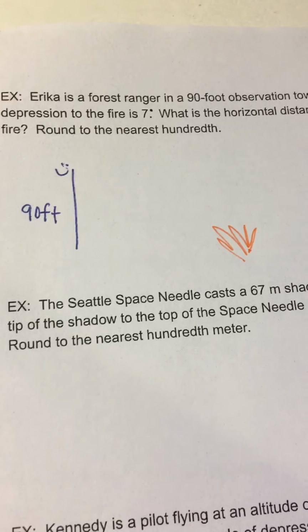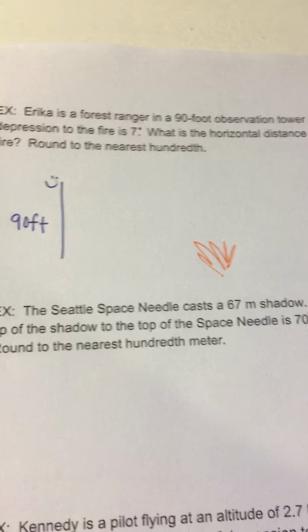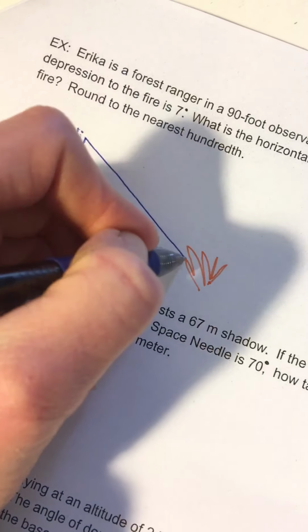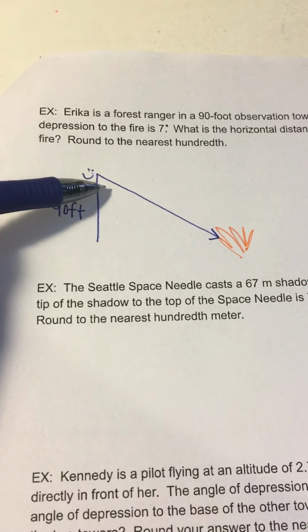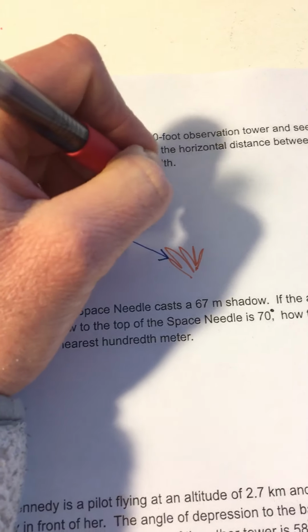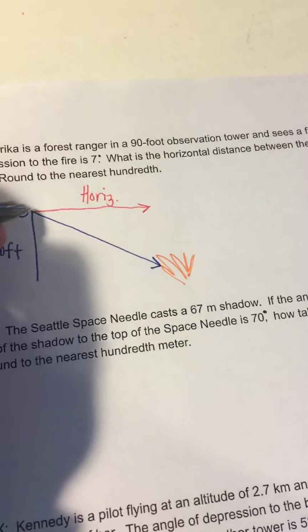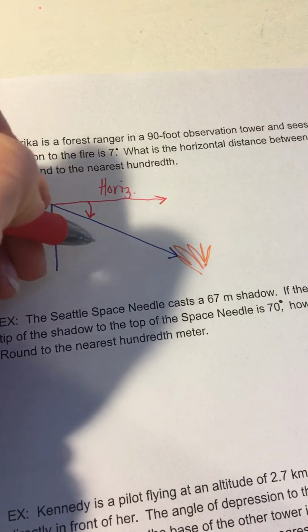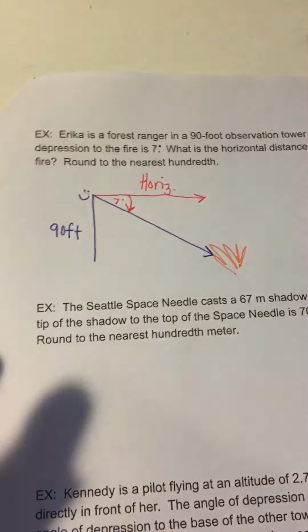All right, so she sees this fire on the ground, and it says the angle of depression to the fire is 7 degrees. So this is where you have to be careful. She's looking down at the fire. A lot of you guys are going to want to make this the angle of depression, and that is wrong, because an angle of depression, remember, is formed by an imaginary or real, in this case it's imaginary, horizontal line and the line of sight looking down. So that's actually the angle of depression. It's outside the triangle.